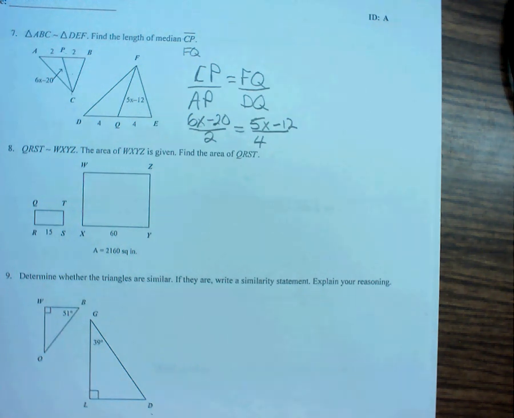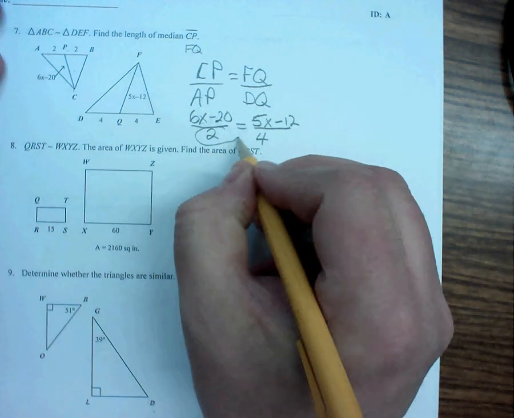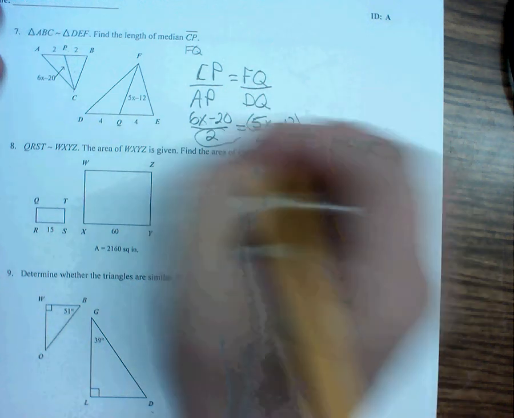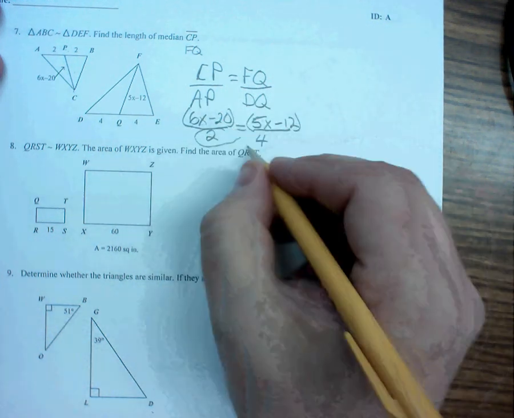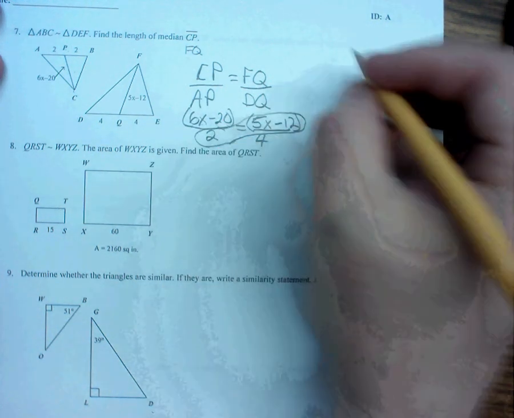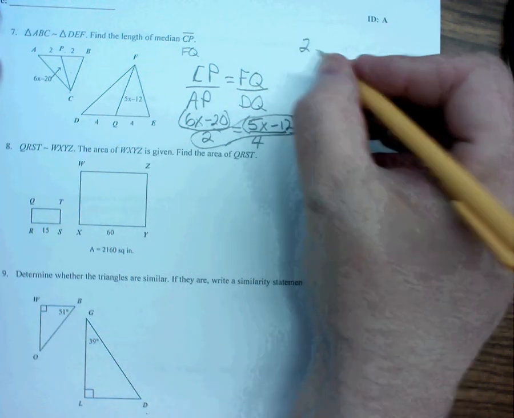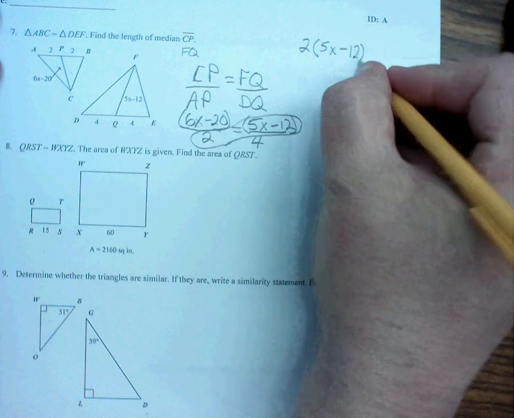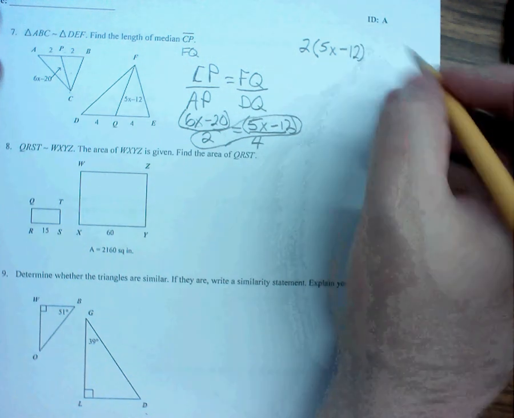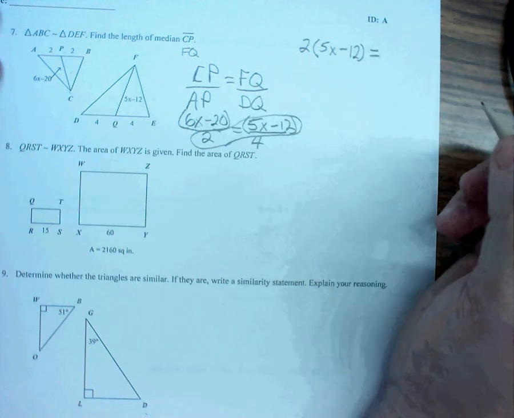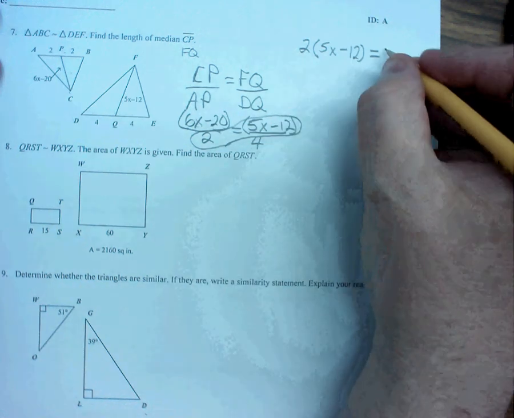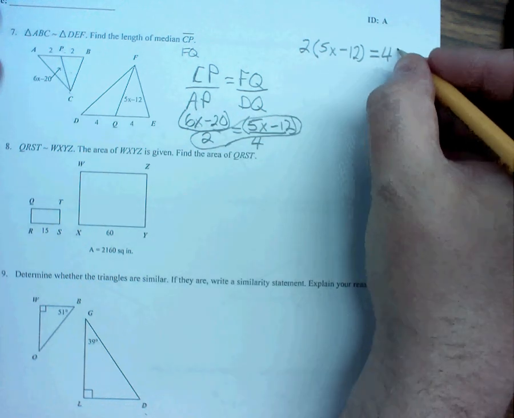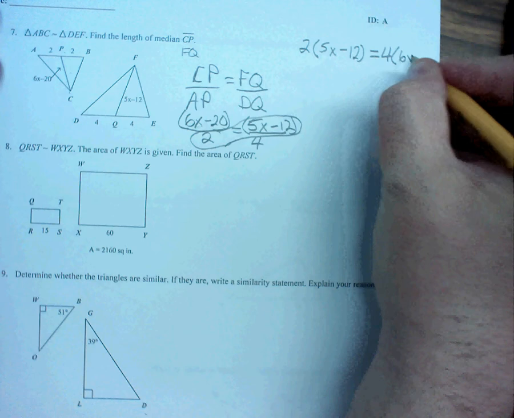Solve this one the exact same way. I'm going to cross multiply. But let's put these expressions in parentheses. That way when I cross multiply, I'll remember that I'm multiplying 2 times the quantity 5x minus 12, because I have to multiply both terms by 2. And likewise on the other side, we're going to put 4 times the quantity 6x minus 20.